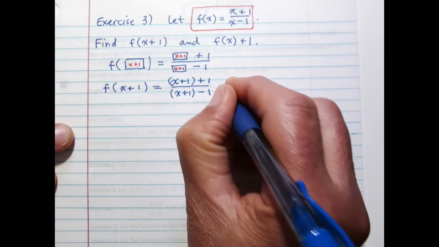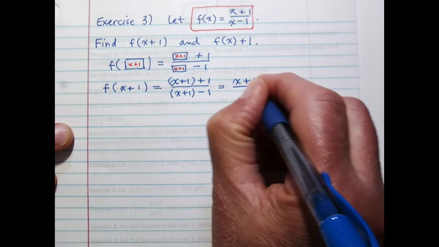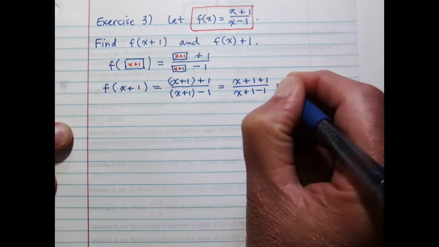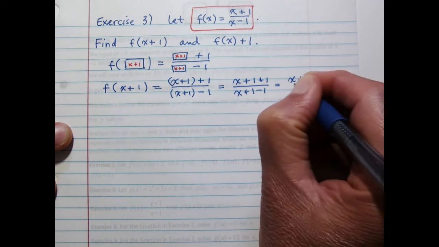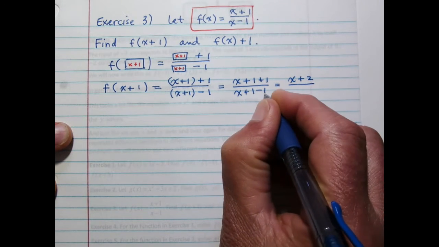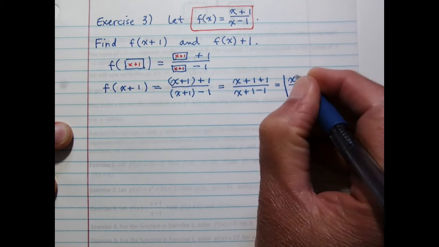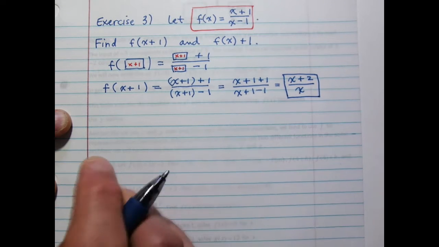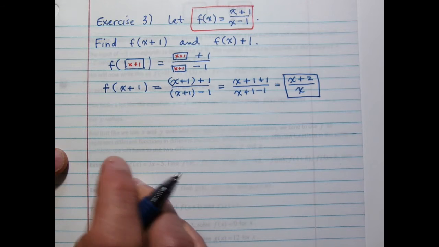And so what does this become? The parentheses here don't really affect anything because I'm just adding and subtracting. And when I combine like terms up above, I get x plus 2. Down below, 1 minus 1 is 0, so I have just x. So f of (x plus 1) becomes (x plus 2) over x once I've carried out that calculation.